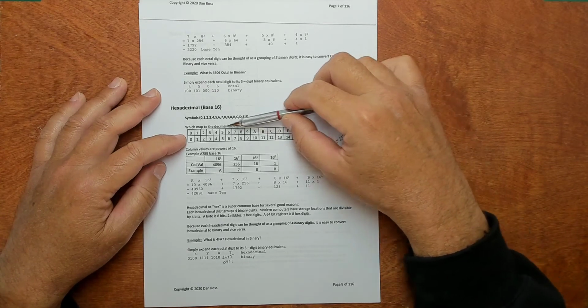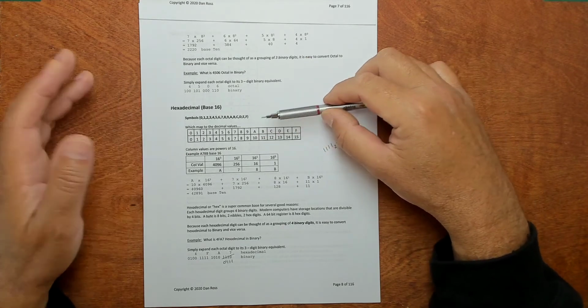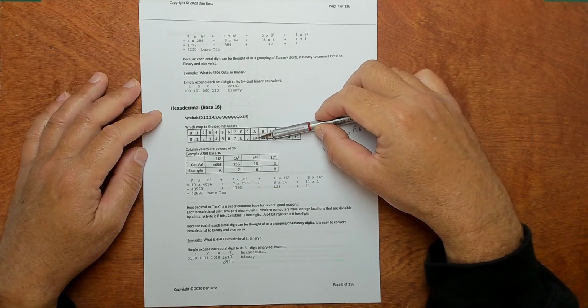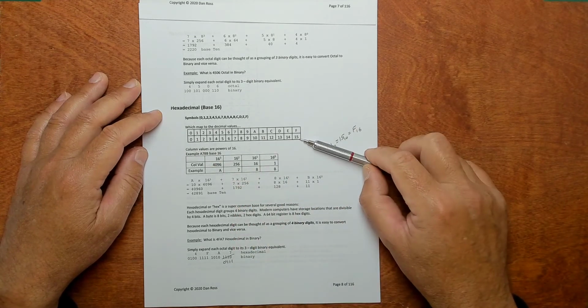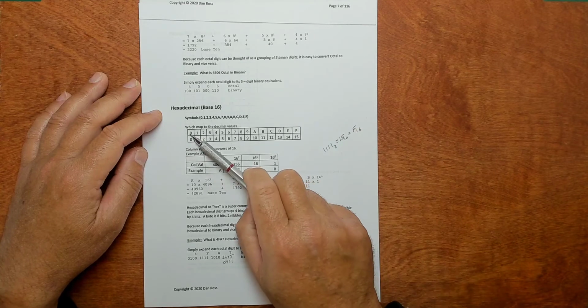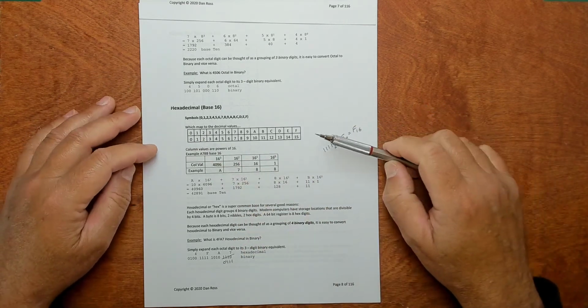So the symbols go to F, but those letters have decimal equivalents. So A is 10, and B is 11, and F is 15. So by counting from 0 to F, we're counting from 0 to 15.